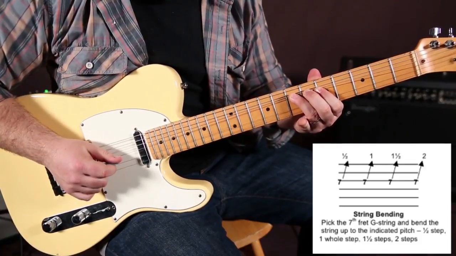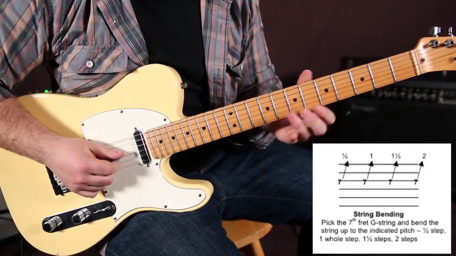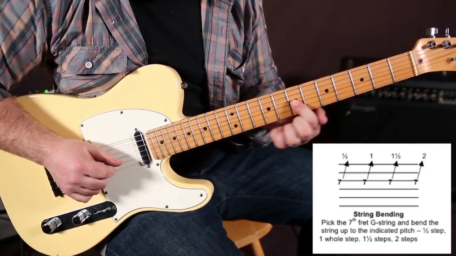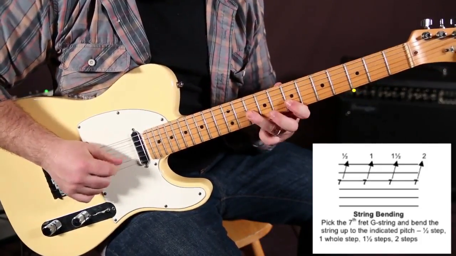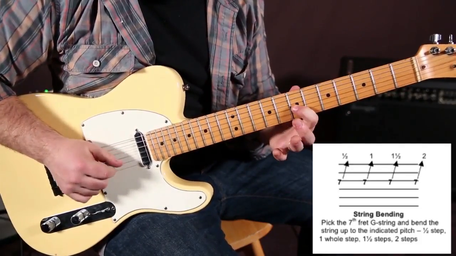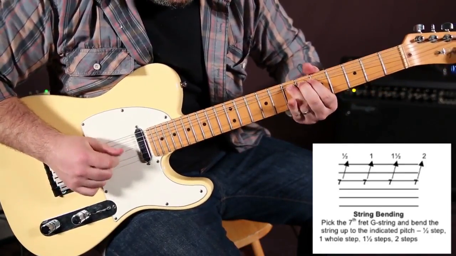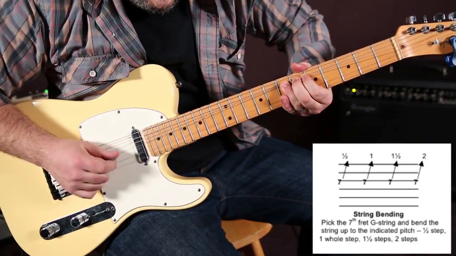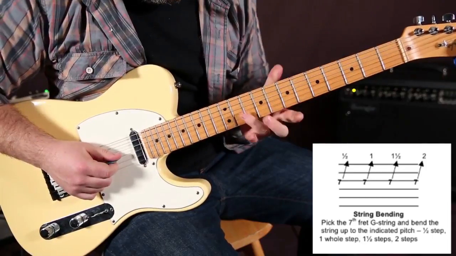Okay? Then, what do you think the next one is? It's a step and a half. So, we need to bend this note up a whole step and a half step. Now we really got to start bending the strings. Bending it up to the note.